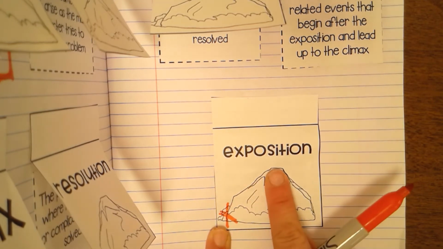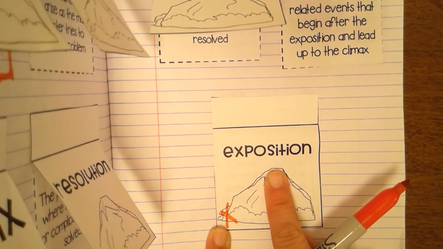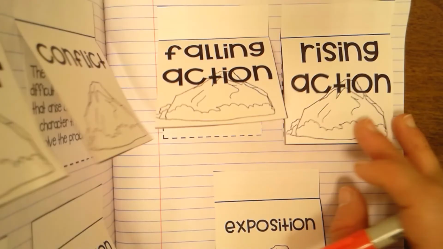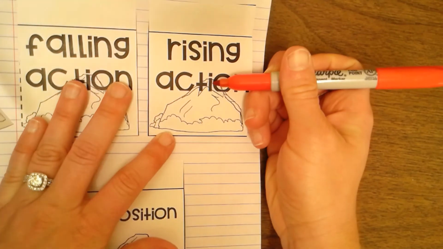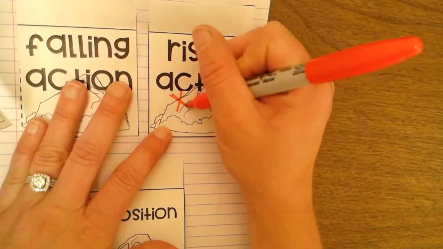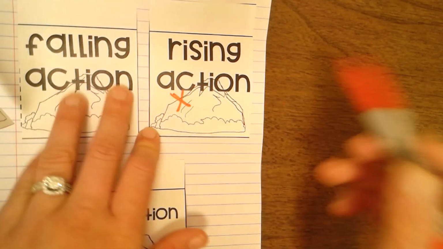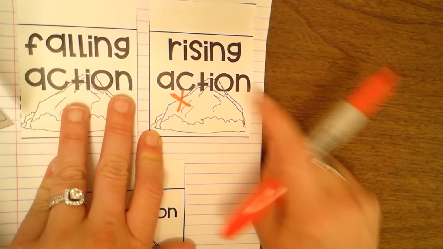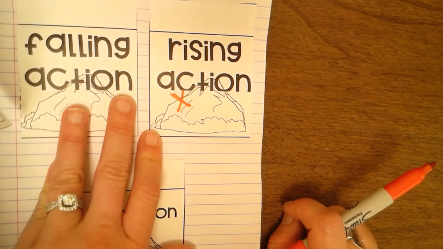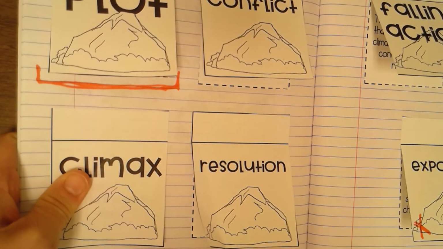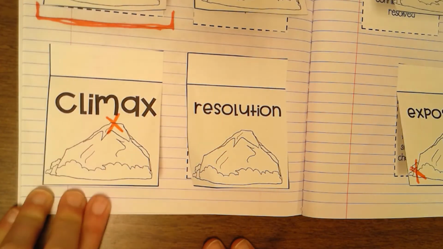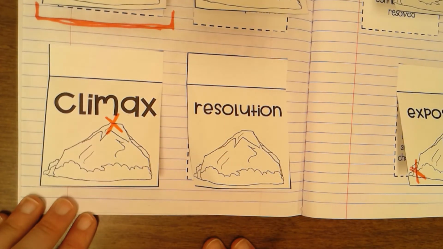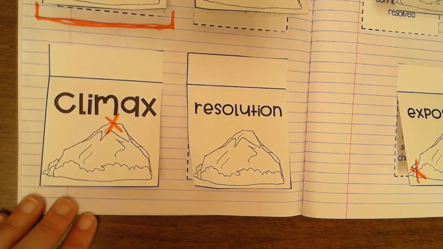Now, as we go up the mountain, our next part of the story is going to be the rising action. So the rising action is in between the exposition, which was down here, and our next point of the mountain. I'm going to put an X in the middle of the left side of the mountain to show that as we're climbing the mountain, the story is starting to build. The next point in our story, which is actually the top of the mountain, is our climax. This is the most intense part of the story, where probably the most drama happens, where your heart beats a little faster when you're reading.